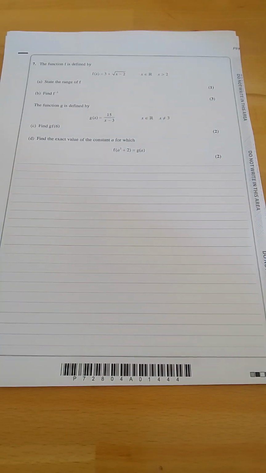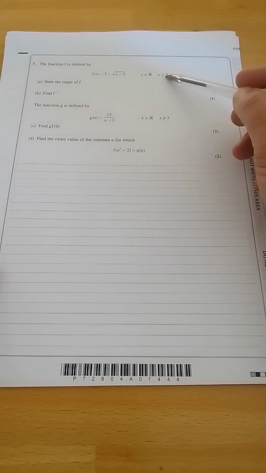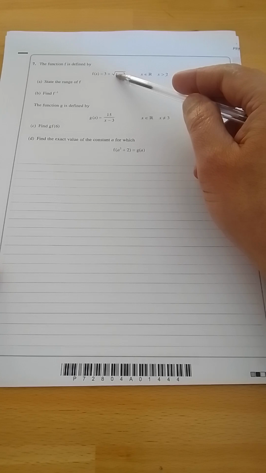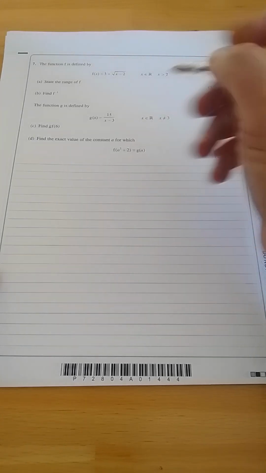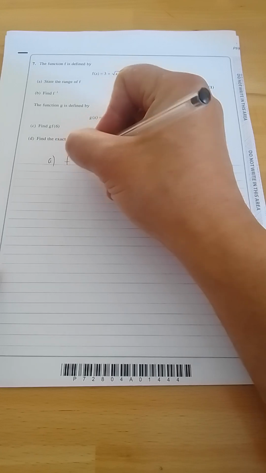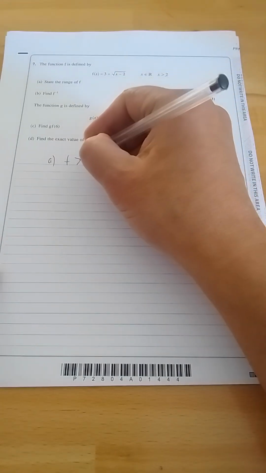Question 7. The function f is defined by f of x is equal to 3 plus the square root of x minus 2, where x is a real number and x is greater than 2. State the range of f. So if you think about this, x has to be at least 2, so this square root will always contain a positive number. It will always be more than 0 because x minus 2 will always be more than 0. So it will be 3 plus a little bit, so f has to be bigger than 3.